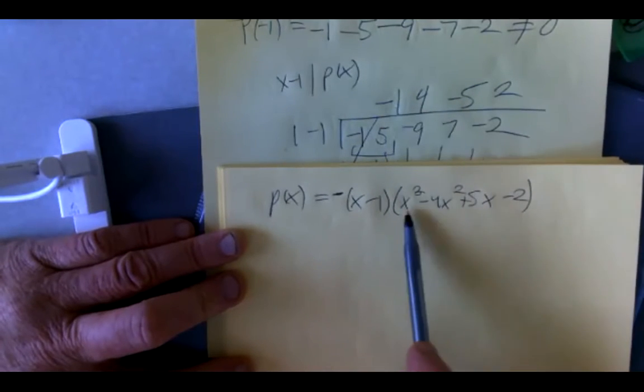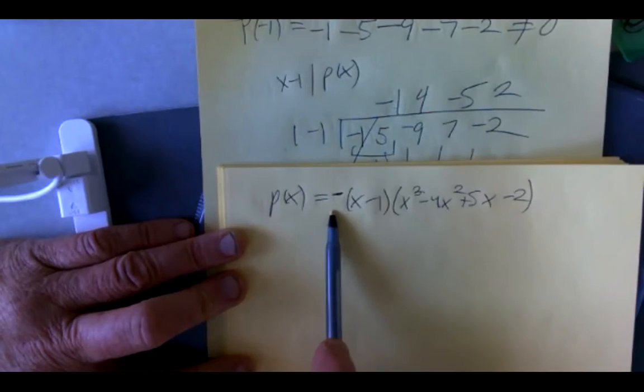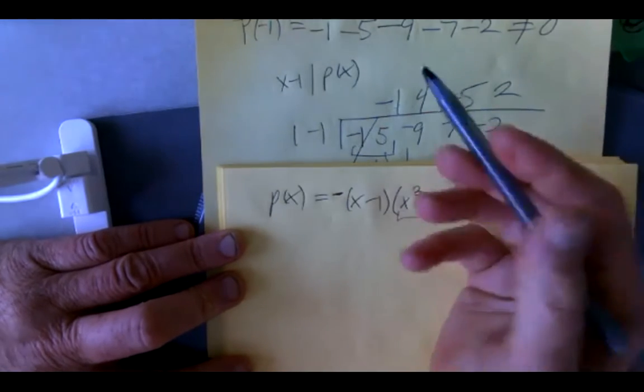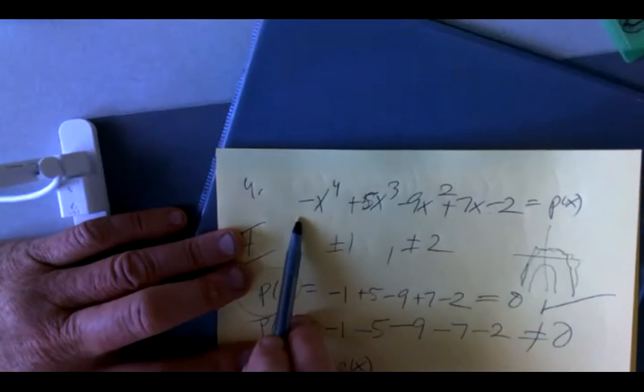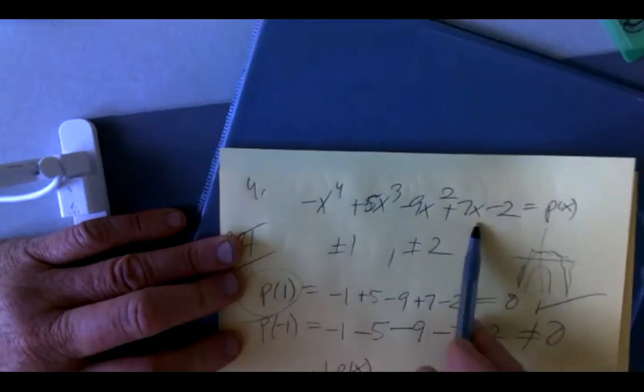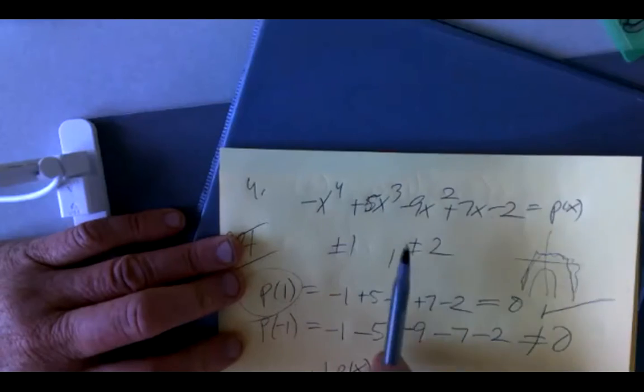I would take the opposites and pull this to the front, and I would only work with this. I could have done that from the very start. If I had to do it all over again, I would have pulled the -1 out and kept it out there and worked with the positives.